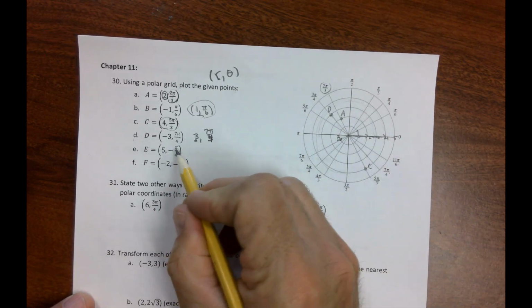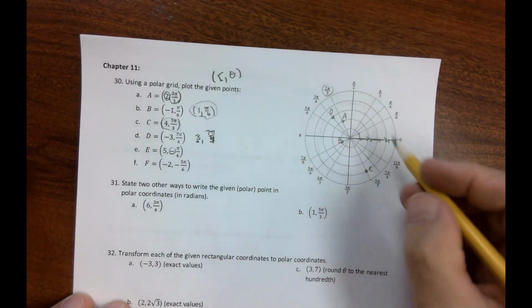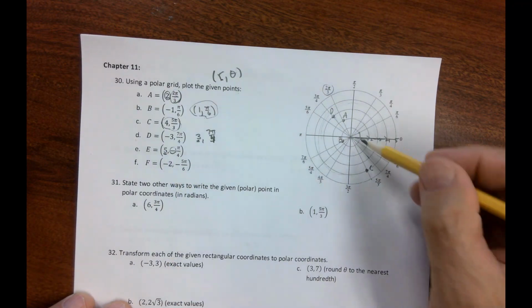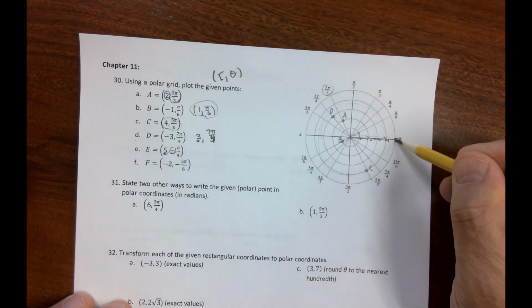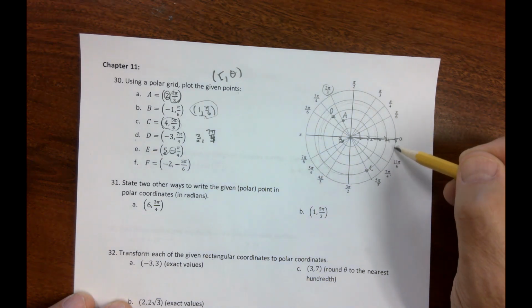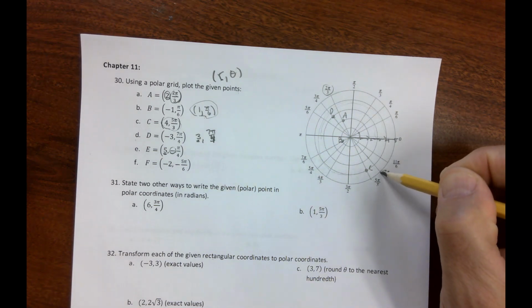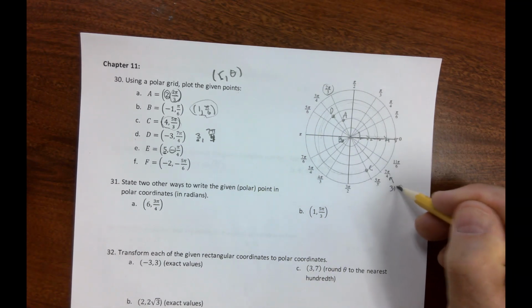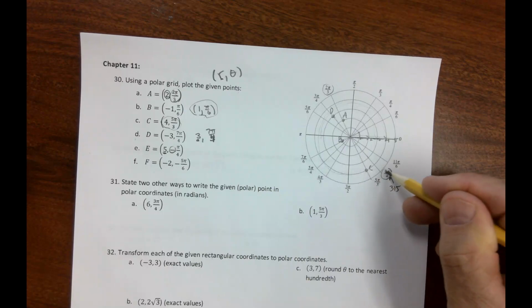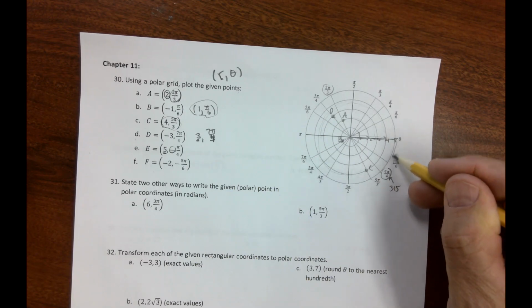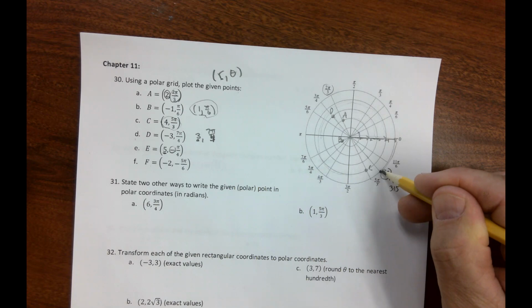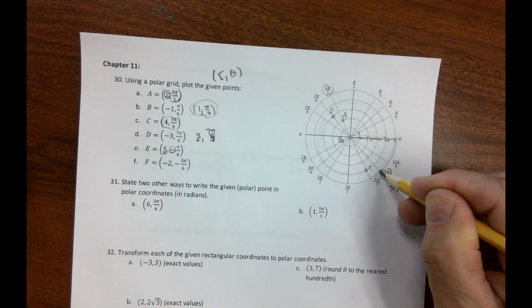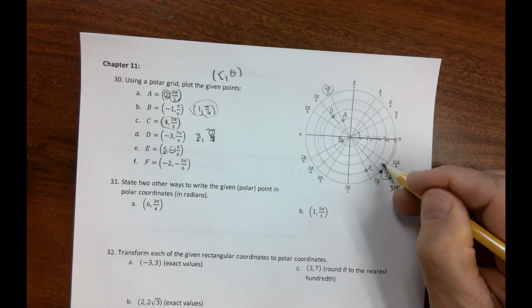This one just means down 45. So my spinner's 5 units long. I got to go down 45. Which I believe this is, yeah. So if this is 315, which it is, 7 times 45, that means down 45, so that'd be right there. And that is point E.